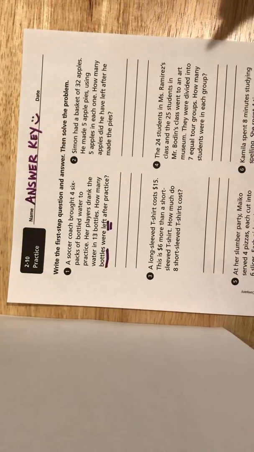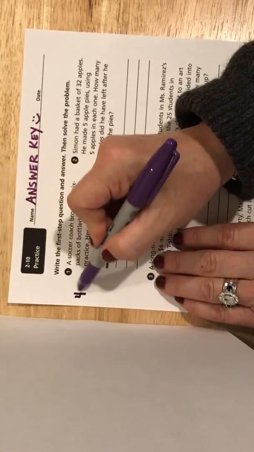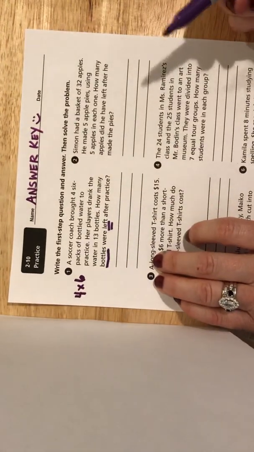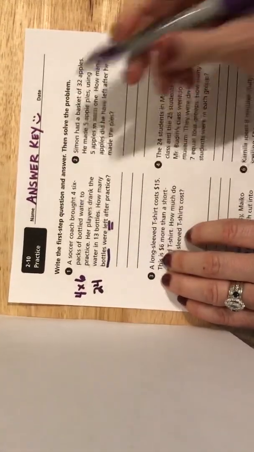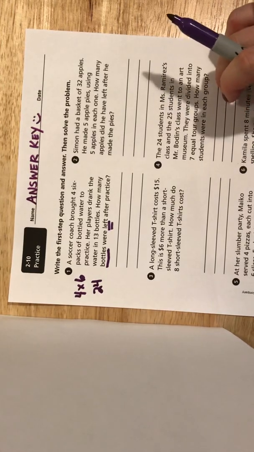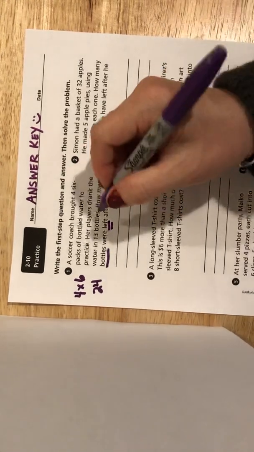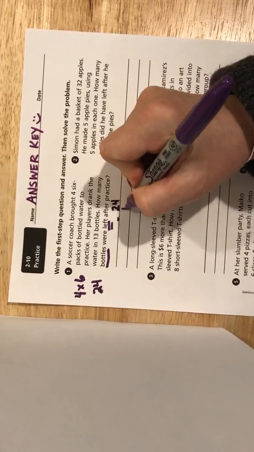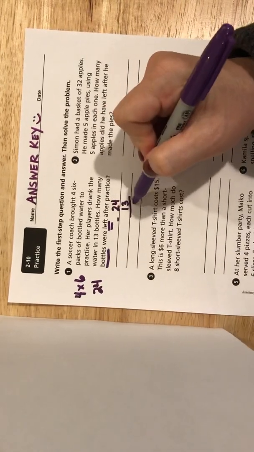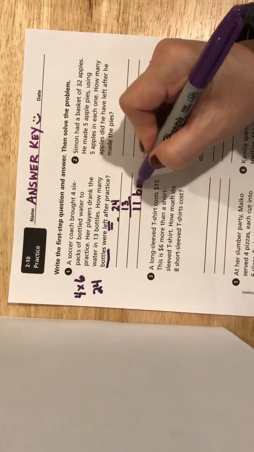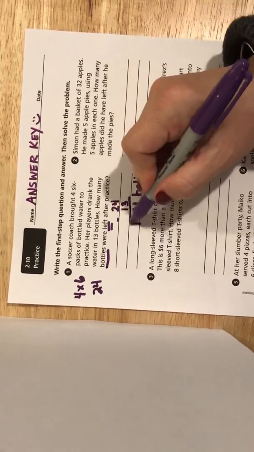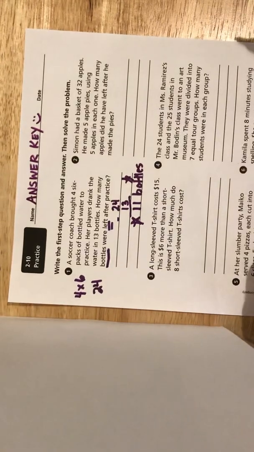All right, so let's go back to the beginning. Let's figure out how much water there was in the first place. So there was 4 6-packs. 4 groups of 6 would be 4 times 6. That would give us 24 bottles of water. Her players drank 13 bottles. How many were left? Well, if we started with 24 and they drank 13, 11 bottles are left. I hope you got the right answer to that one.